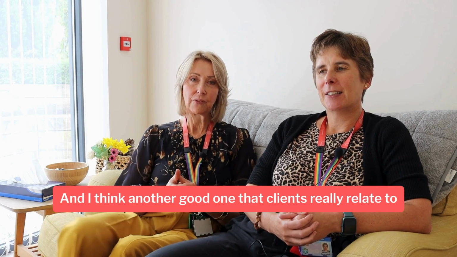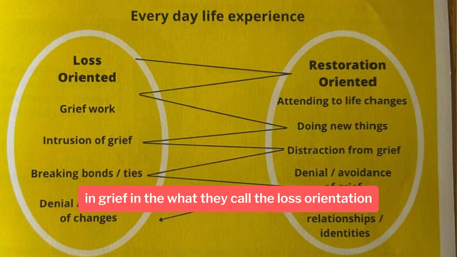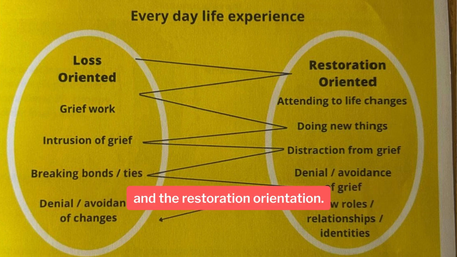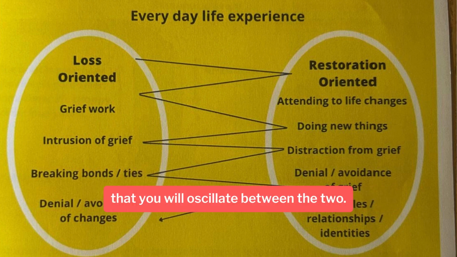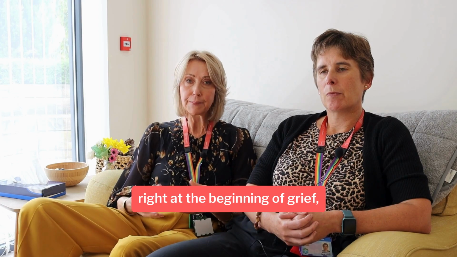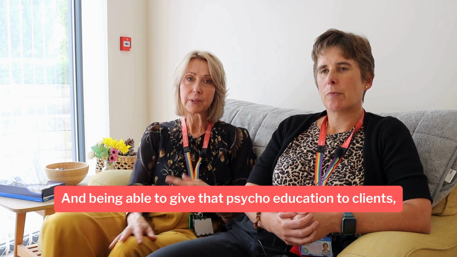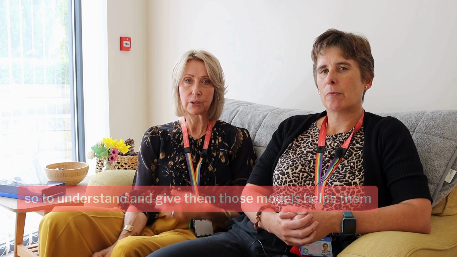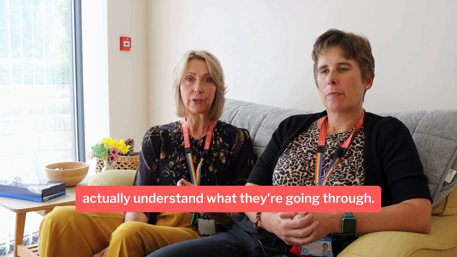Yeah. And I think another good one that clients really relate to is the dual process model, because what that talks about is that you actually oscillate in grief between what they call the loss orientation and the restoration orientation. And there's an expectation in that model that you will oscillate between the two. Right at the beginning of grief, there's a lot of oscillation, and being able to give that psychoeducation to clients, to give them those models, helps them understand what they're going through.